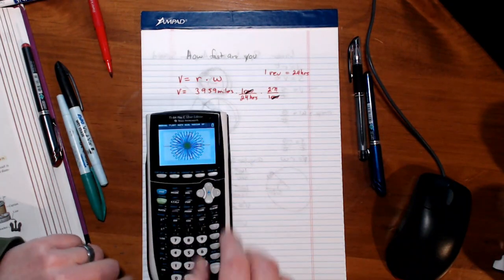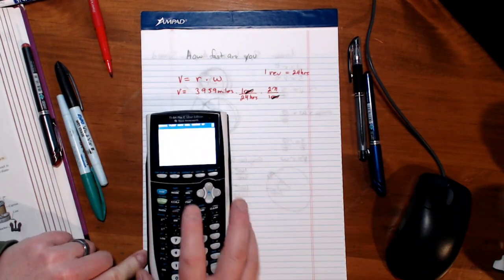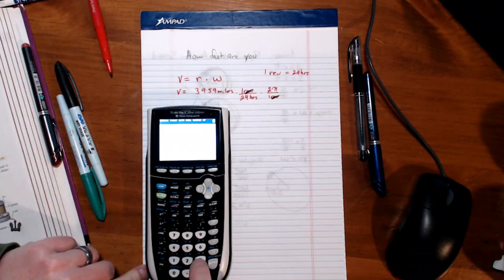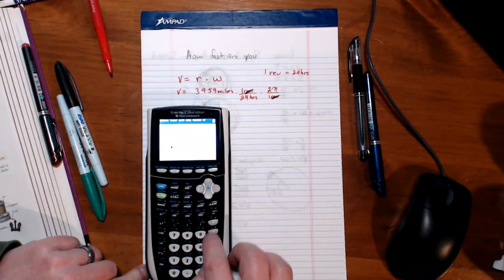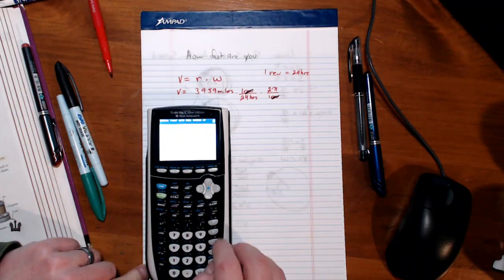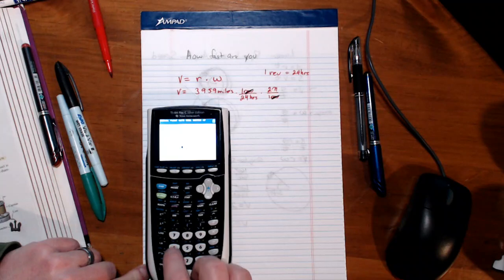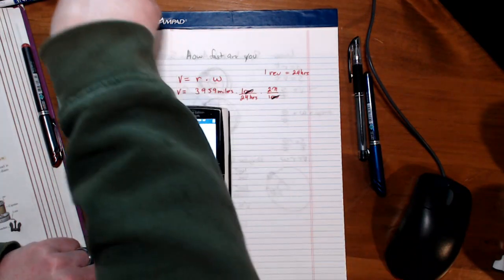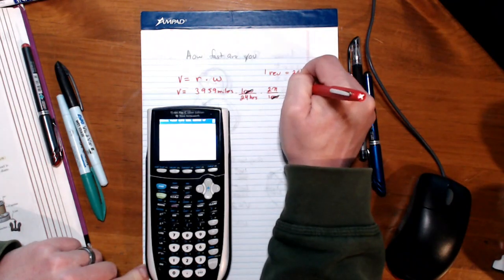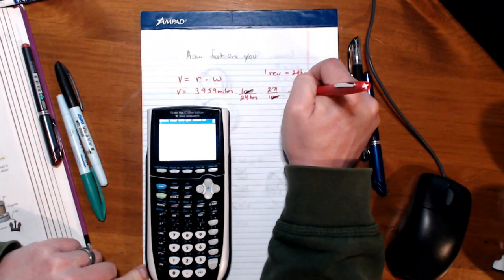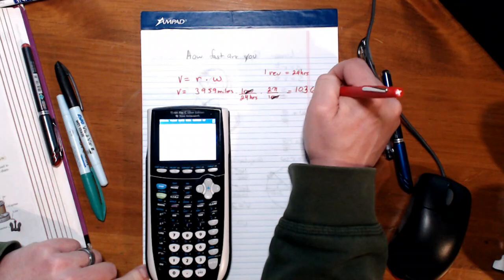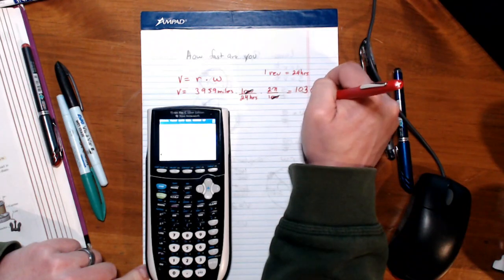And I'm going to do the math here. I know you guys can't see this, but I'm going to type it in anyway: 3,959 times 2 times pi, divided by 24. And I'm going to get 1,036 miles per hour.